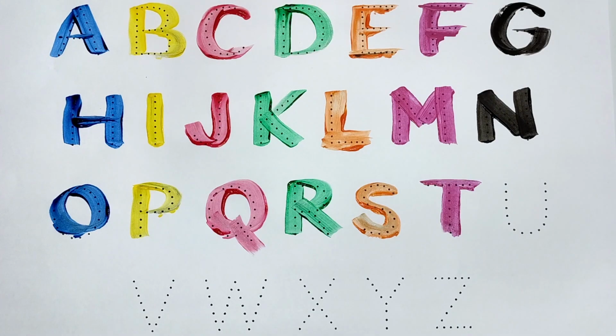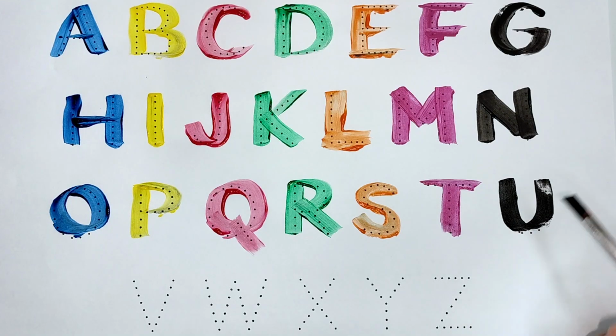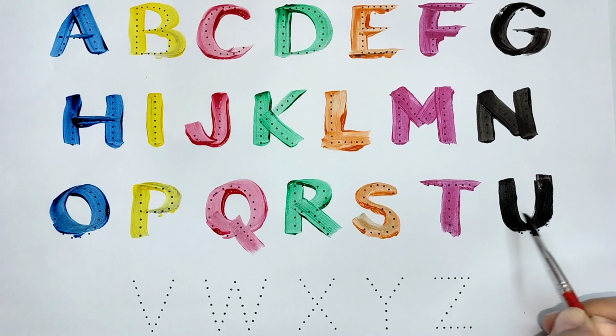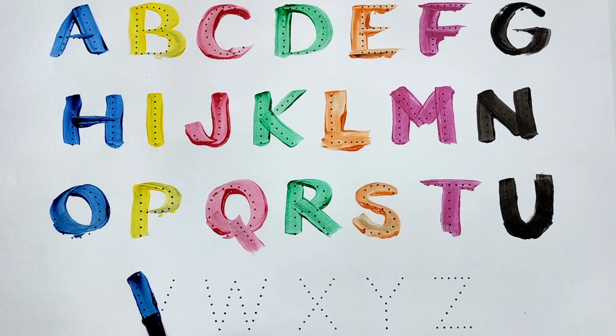Next we have an uppercase letter U. Let's write it like this. Can you guess what color is this? Alright, so it is a black color. Bravo! Next we have an uppercase letter V. Let's write an uppercase letter V. So kids, can you tell me what color is this now? Alright, so it is a blue color.